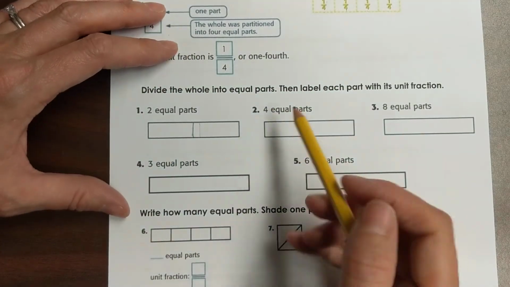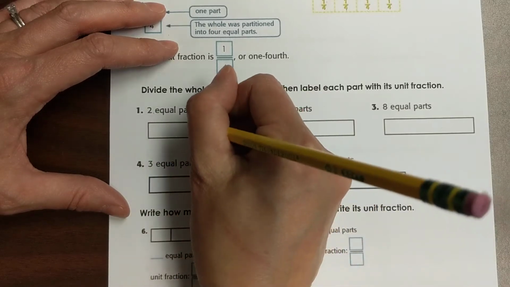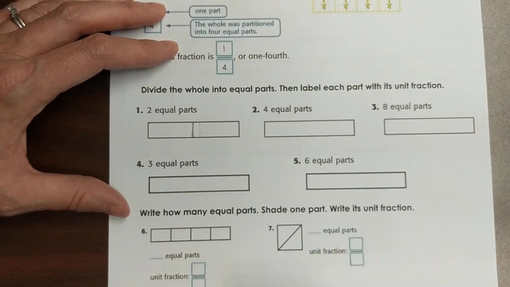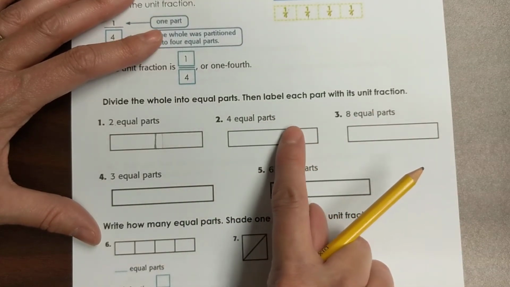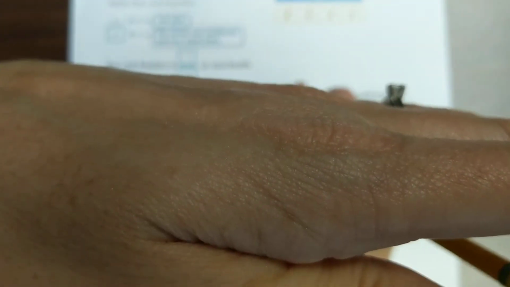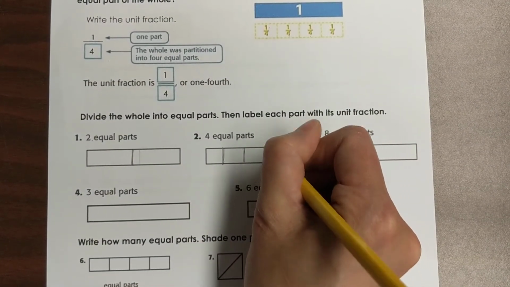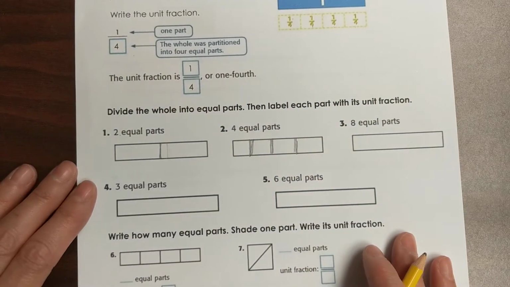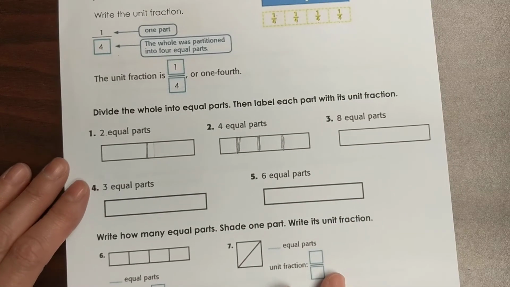All right. This one says to divide into 4 equal parts. Remember, if I'm dividing into 2 parts, I only need 1 line here to make 2 separate parts. If I'm dividing into 4 parts, I need 3 lines. So I need to space it out a little bit. Make sure I have 1, 2, 3, 4. I set this up wrong again. I know my spacing is off and this piece is a little bit bigger. That's okay. Maybe try to make it a little bit more perfect than mine.